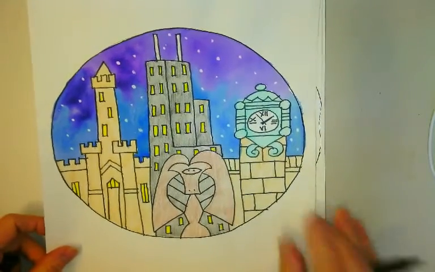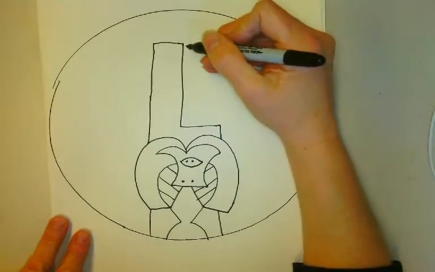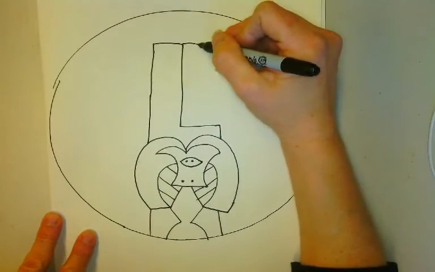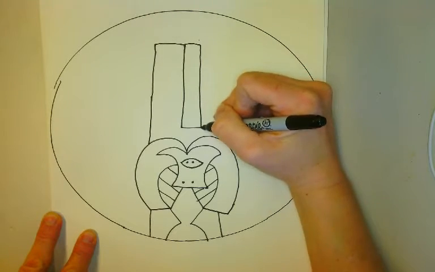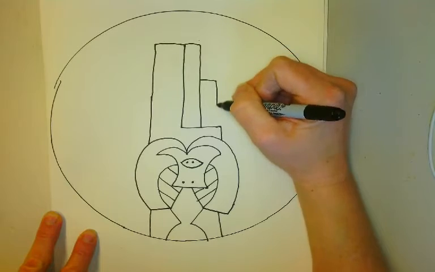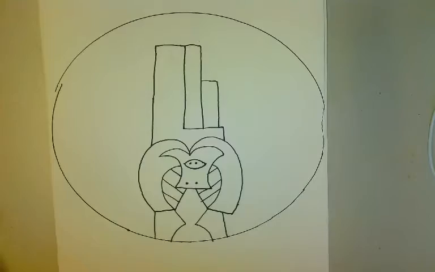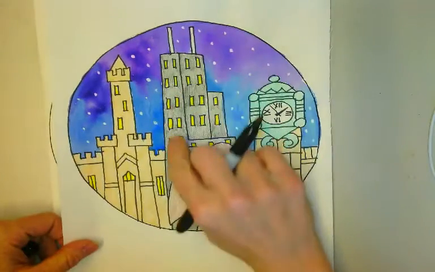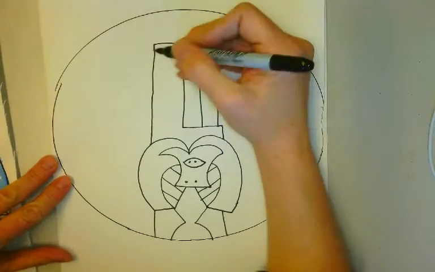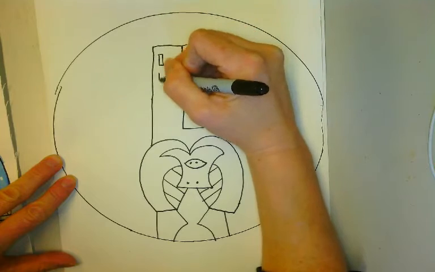Next we're going to do a little rectangle. So here's one rectangle. Now we're going to do a shorter rectangle right here. And then we're going to add some nice windows, and they're all rectangular too. So we're going to do rectangles.